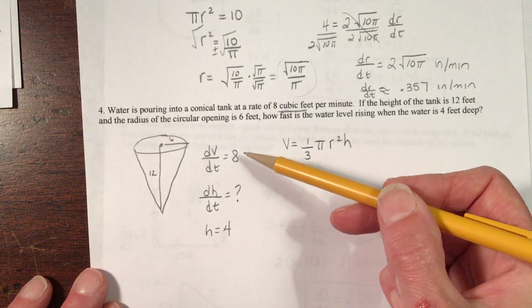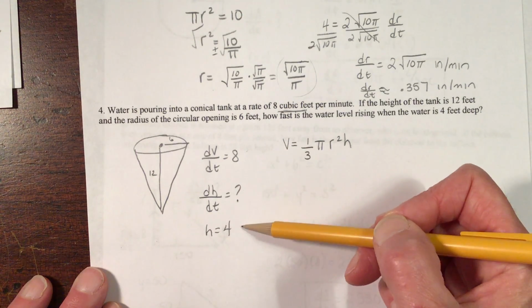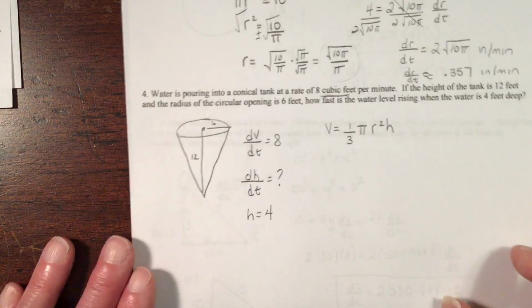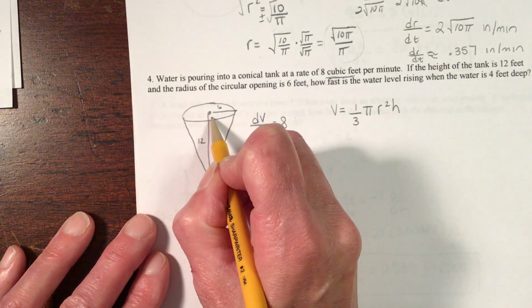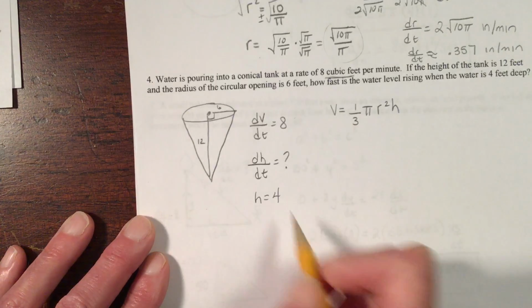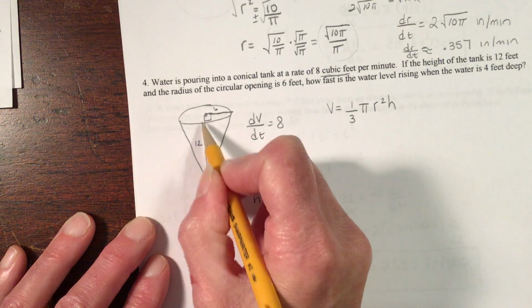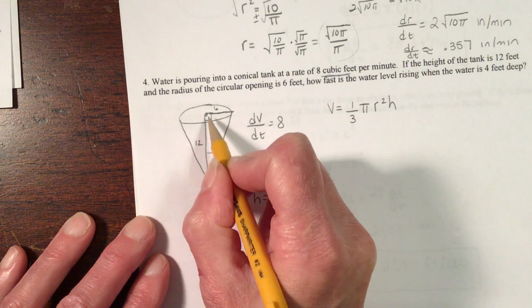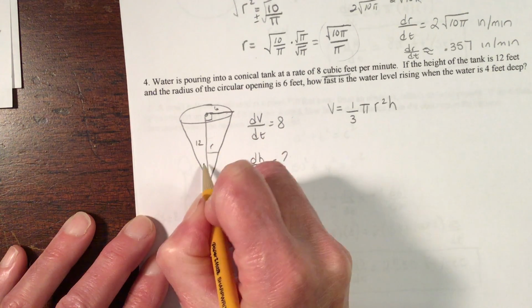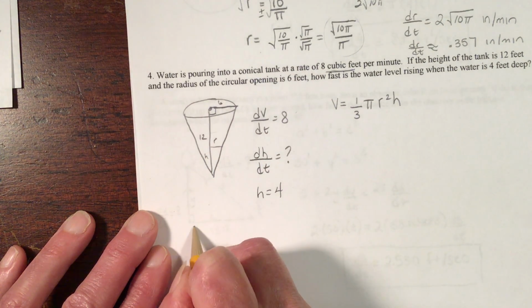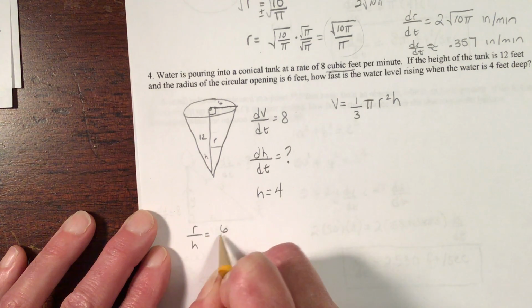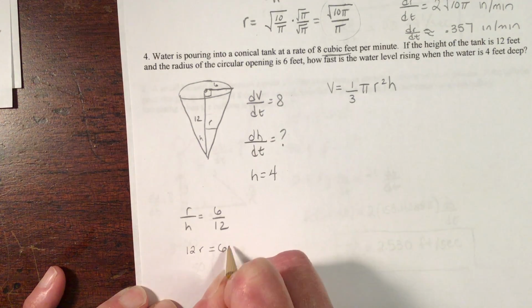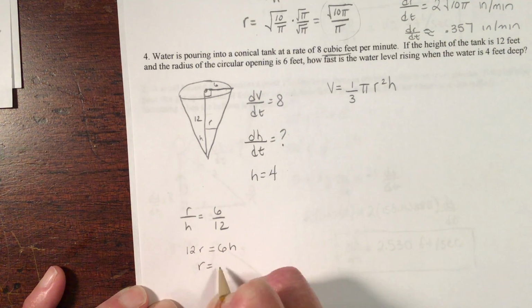Right? The only information we have is dV/dt, dh/dt, and h. So we have to make the relationship involve those variables. And so how do we do that? We think way back into the beginning of the year. My cone, okay, there's a right triangle formed, and at different heights I'm going to get similar triangles. So I can set up the relationship r is to h as 6 is to 12. So 12r equals 6h, and we know that r equals h over 2.